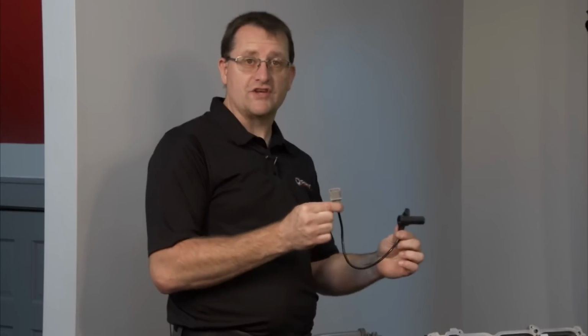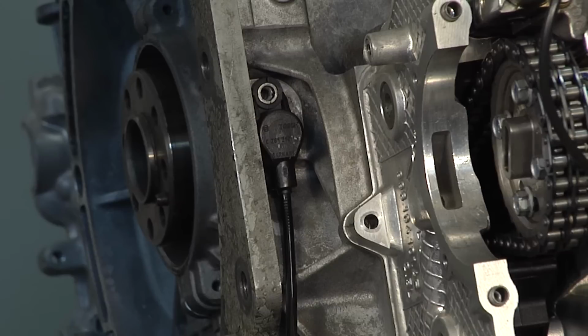There's another important sensor that is part of the camshaft deviation reporting process. That is the crankshaft position sensor. Now this sensor looks to a 60-2 toothed reluctor wheel on the back of your flywheel for correct crankshaft position.